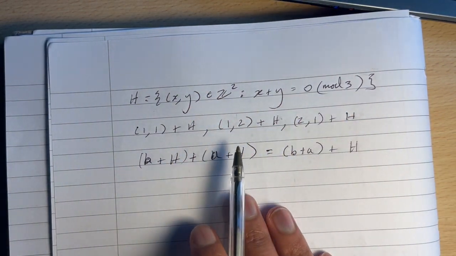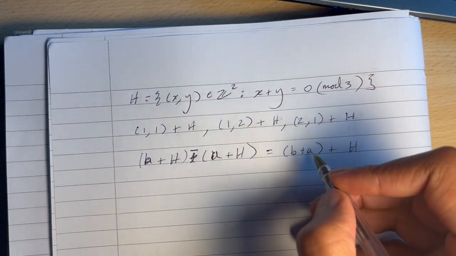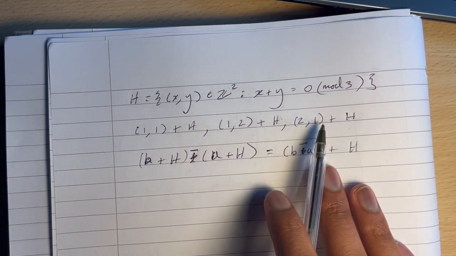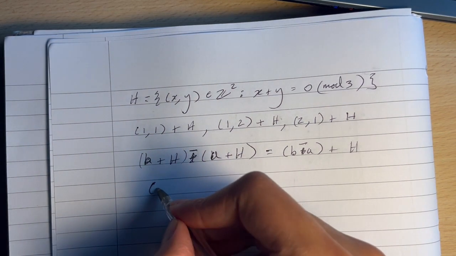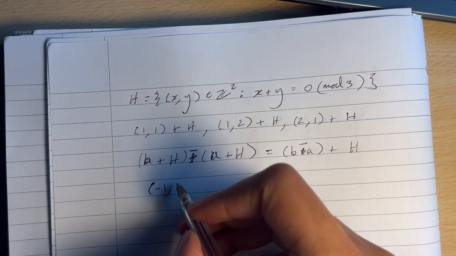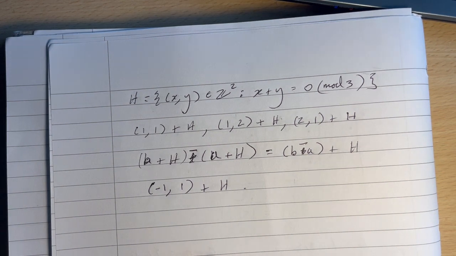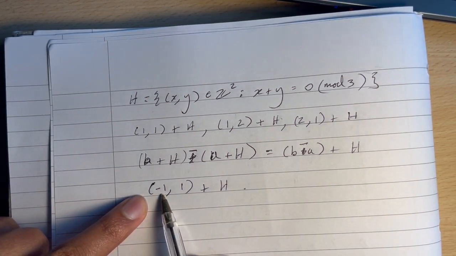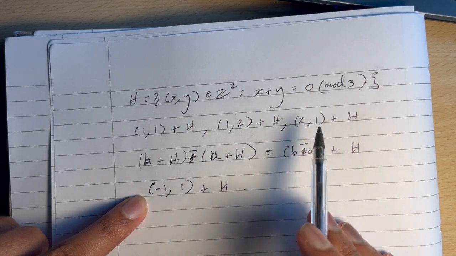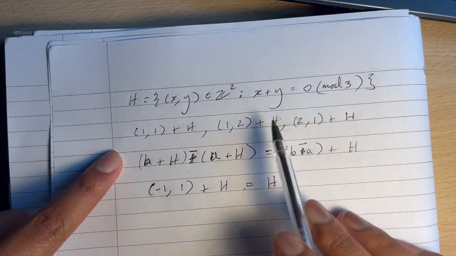Actually, the subtraction is more useful in this case, although it's the same. So if you subtract these two, you get minus 1 plus 1. It adds to 0, and 0 is 0 mod 3. So this is just the set H itself. So we have these two are equal.